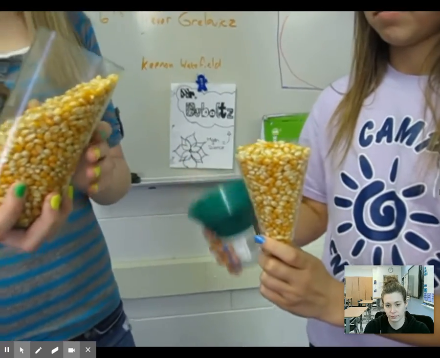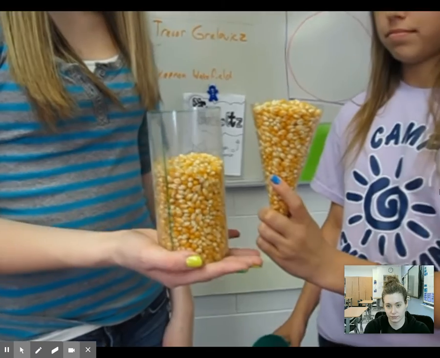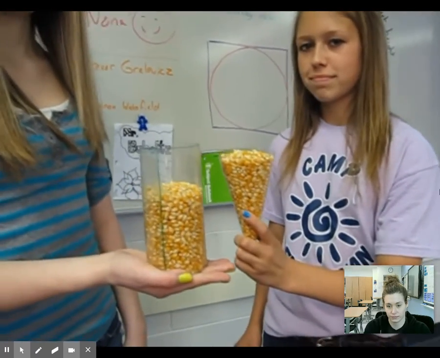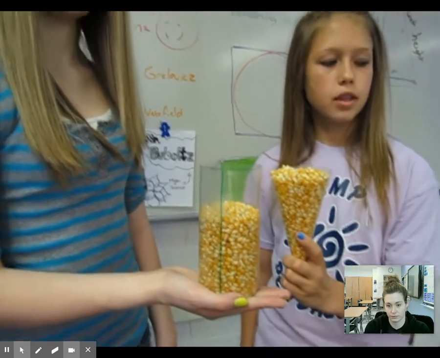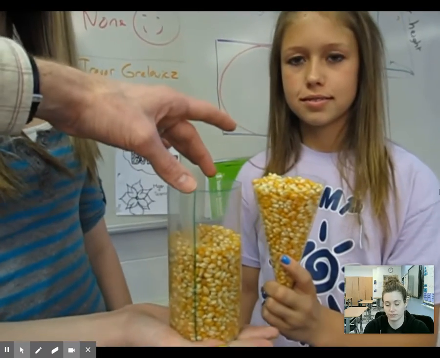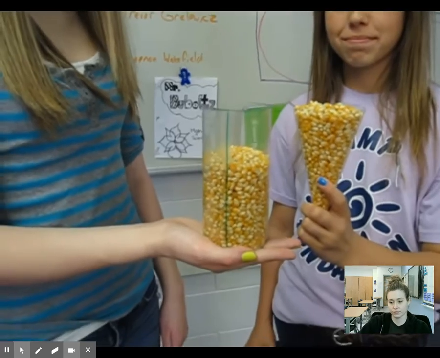And it looks like now we have completely filled the cone, and there is a lot of popcorn left in the cylinder. So it's not a surprise then that the cylinder has a greater volume than the cone. And remember, this is true when the circle is the same size as the circle on the cylinder, and the height of the cone is the same as the height of the cylinder.